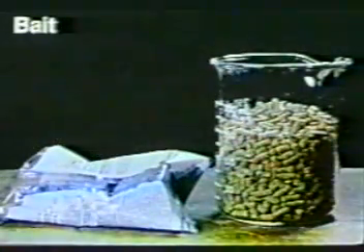The bait, shown here, is a dry formulation used dry. Baits are made by mixing a pesticide with a food or substance attractive to the target pests. Baits kill pests when eaten.